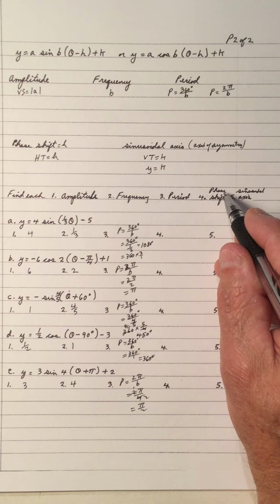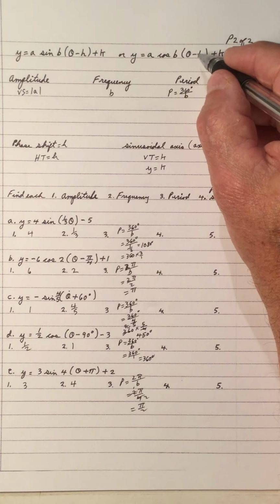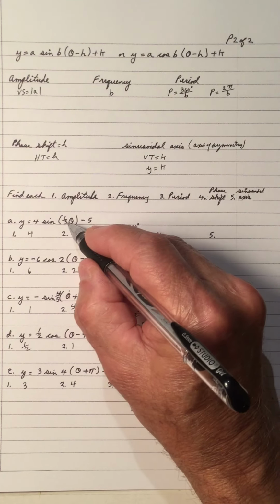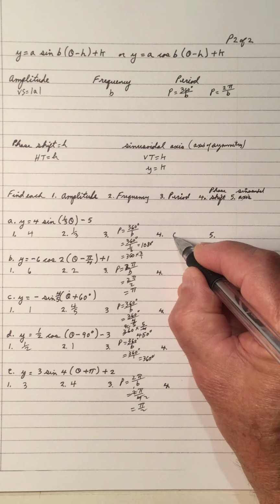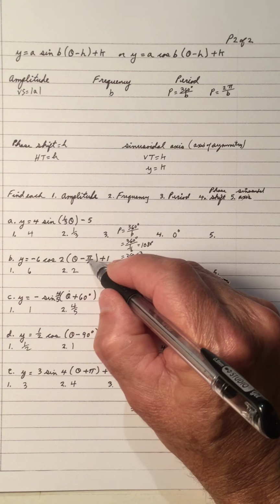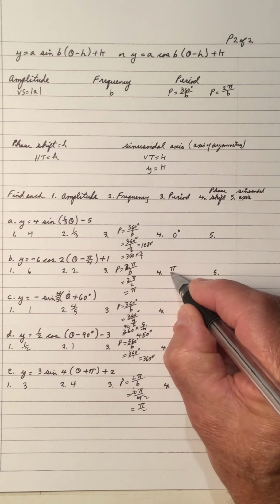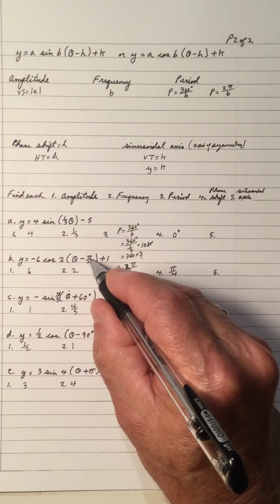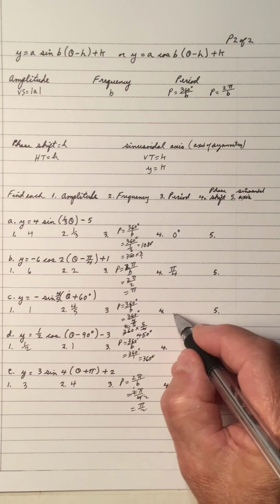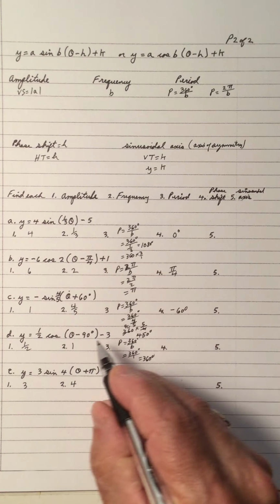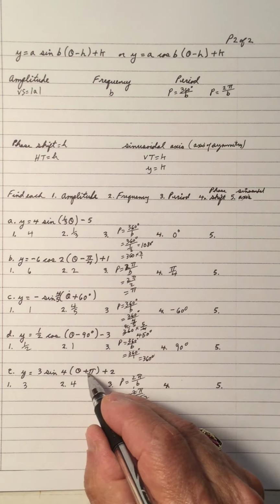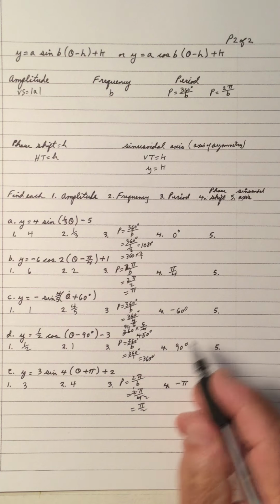Okay, phase shift. The phase shift is the h in the equation, and it is the opposite. Notice theta minus h. There's no h in here, so the phase shift is 0. It would be 0 degrees, or in this case we'll say degrees. The phase shift here, this is in radians, is the opposite of negative pi over 4, which is a positive pi over 4. And the phase shift here, that's a plus 60, so the phase shift is a minus 60. The phase shift here, that's a minus 90, is a plus 90. The phase shift here is negative pi, and is the opposite.